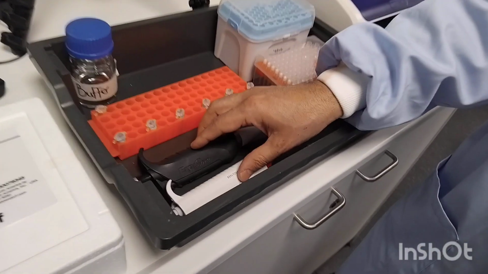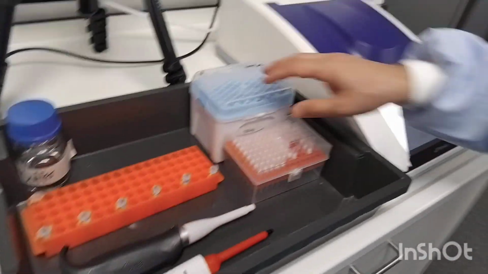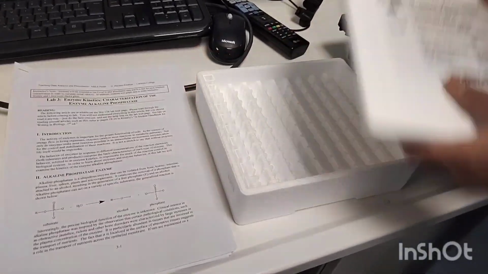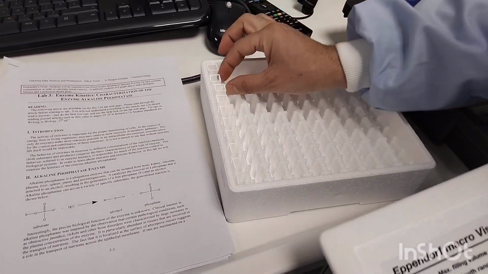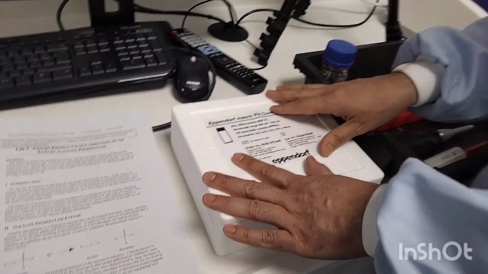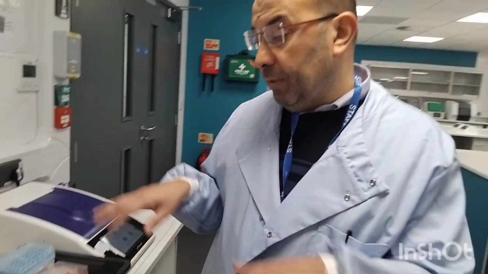Also, you will find 2 micropipettes to use and the tips for the micropipettes. Additionally, you will have this box for the cuvettes. So everything you need on the day of the experiment will be here. You don't need to go around. Best of luck. Thank you so much.